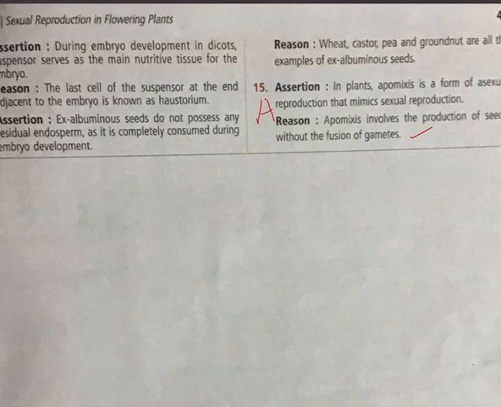So this is how we need to arrive at the answers with the concept at the back of our mind. So with this, I have completed the entire syllabus of biology, all chapters, because the first chapter is not there for your batch.